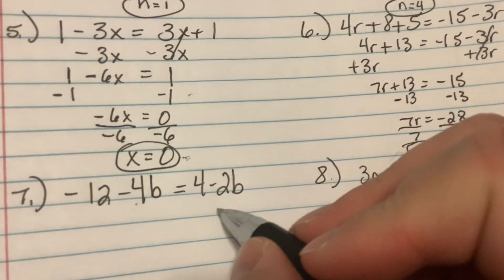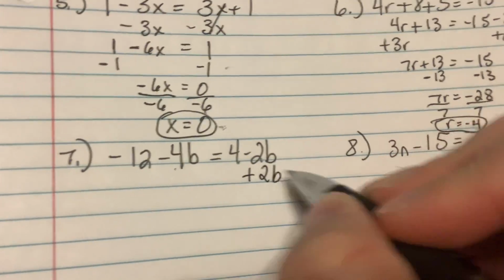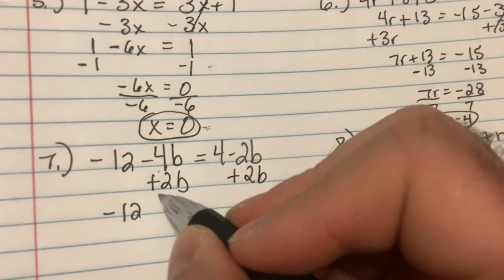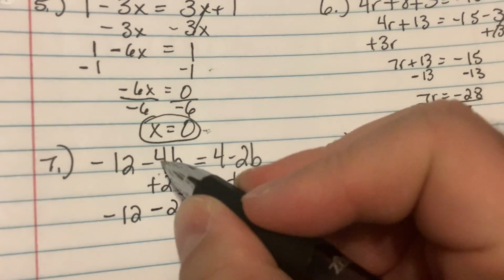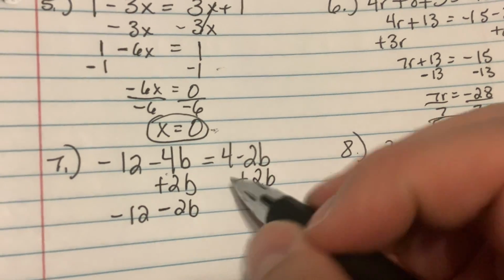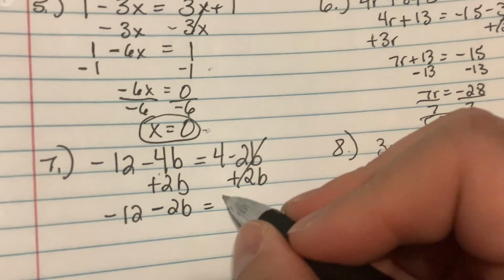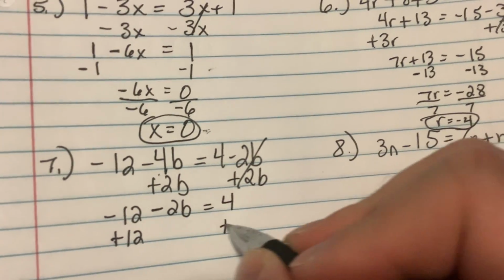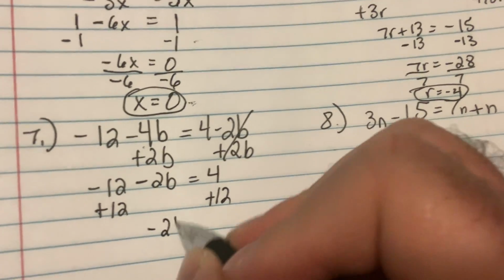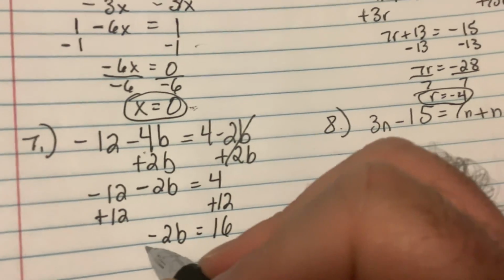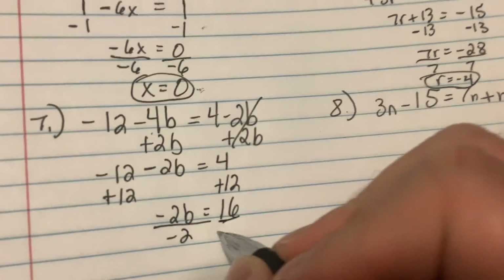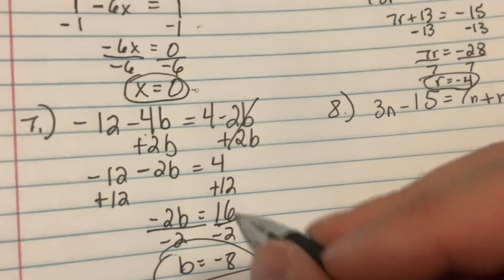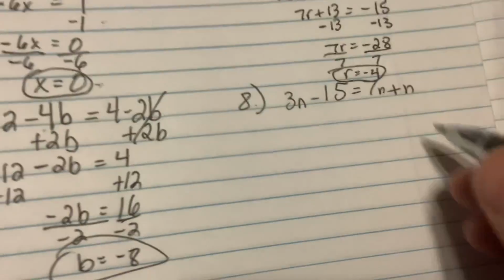So let's do this one. And add 2b. There was nothing to combine. So we get negative 12. That didn't change. This is going to become negative 2b because negative 4 plus 2 is negative 2. These cancel out. That's what we were going for. And now let's move the 12 over so that we have all our numbers over here. We get 16. And now we're going to divide by negative 2. Okay, and don't forget, one positive, one negative, the whole thing's negative.